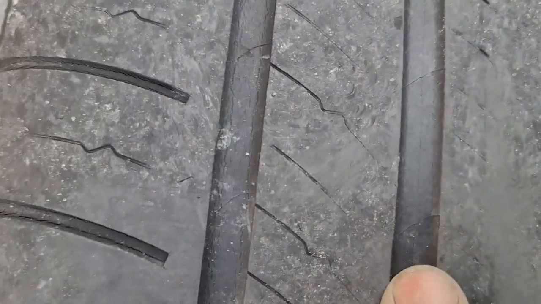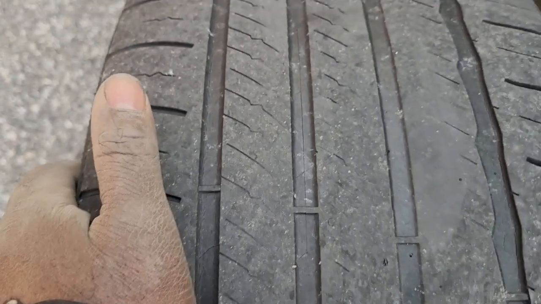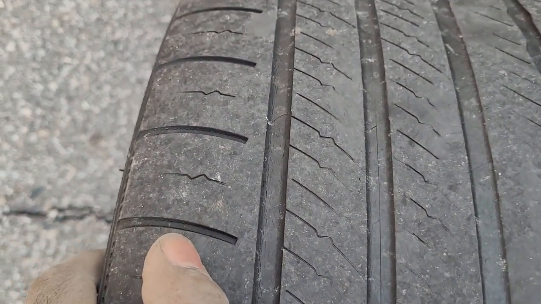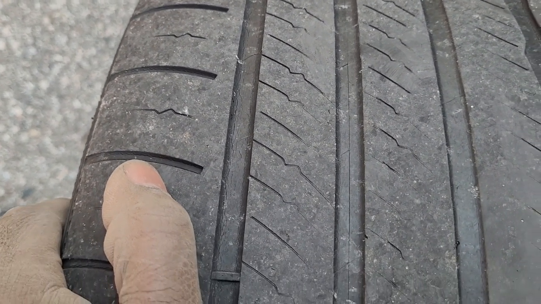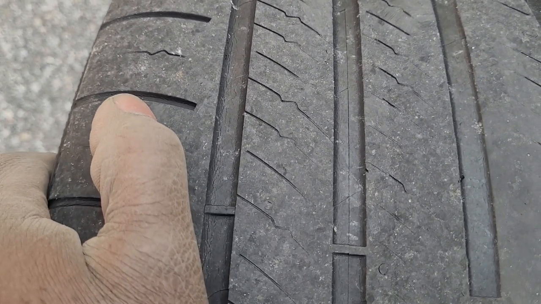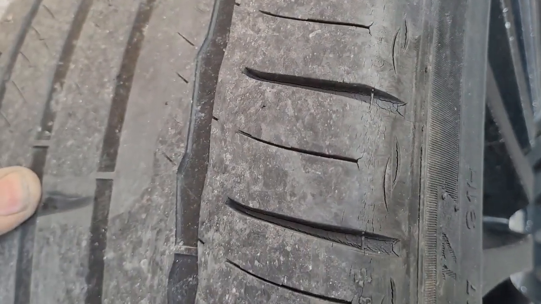See, the tread, the groove there is getting thinner, and yeah, definitely I have to put a new tire on one of these days. 4 new tires. This is Michelin, and I bought it 5 years ago at I think it was 1,002 something for 4 of them. It was on sale.